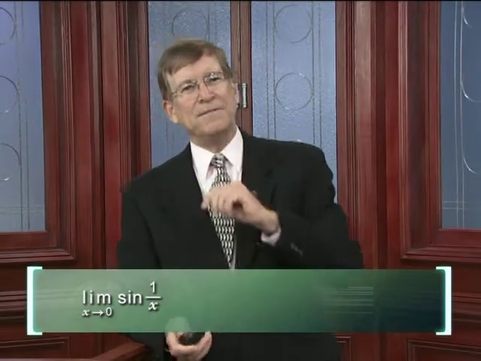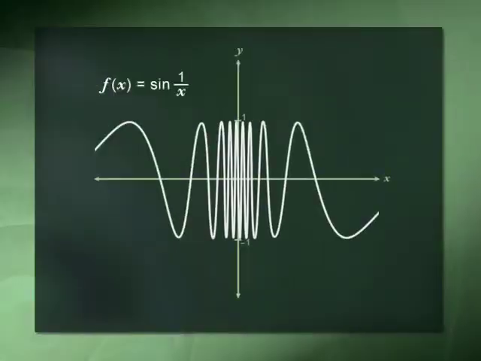Good. Now I'm going to look at a little bit tougher example, but I think it's a more interesting example. This is one of the most fascinating examples, I think, to show on a graphing utility. It's the function sine 1 over x, and we're going to look at the limit as x approaches 0. So what does sine 1 over x look like? Well, let me first show you a picture of it. And this is a difficult picture to show on your graphing utility, because here's what's happening.